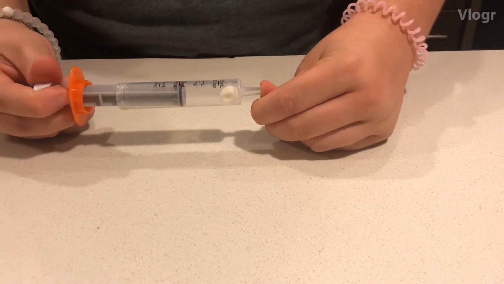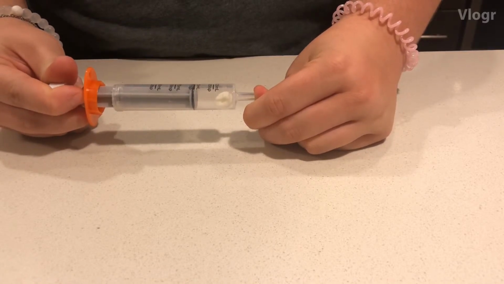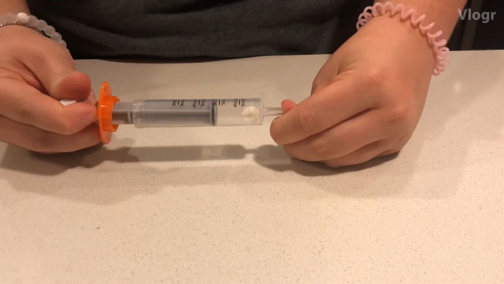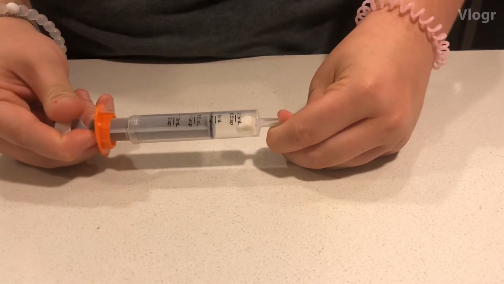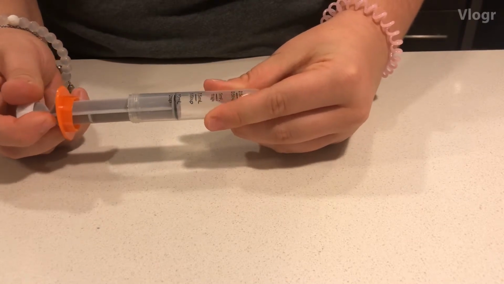Let me show you again. As I go down to 5 milliliters rather than 10, the marshmallow gets shriveled up and shrinks in size, just like this. And whenever I release back to 10 milliliters, the marshmallow goes back to normal.